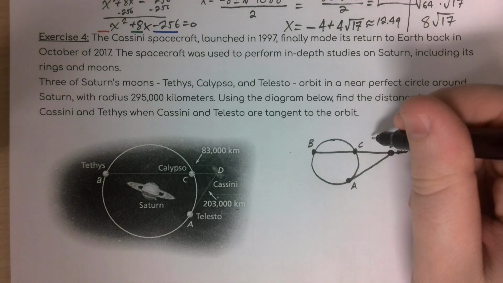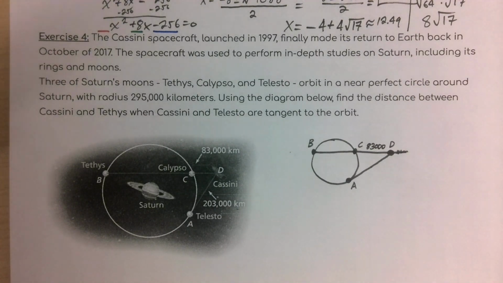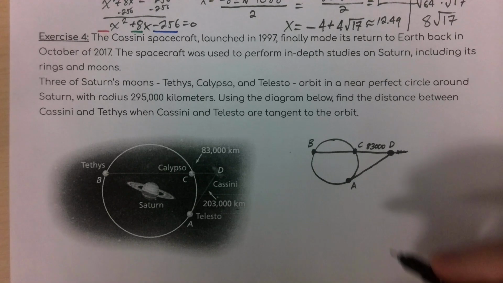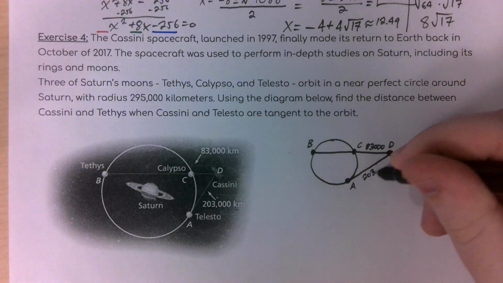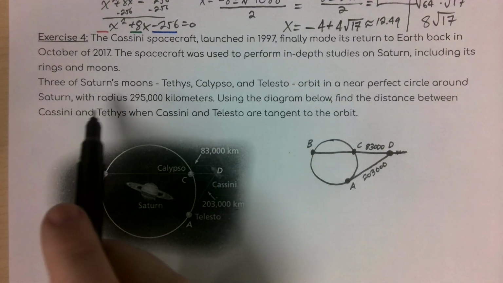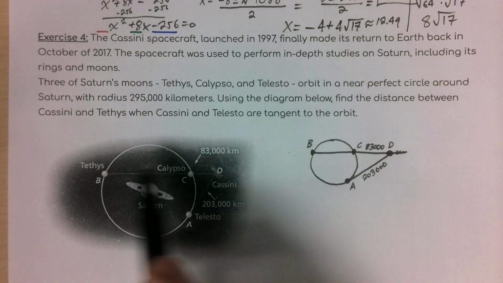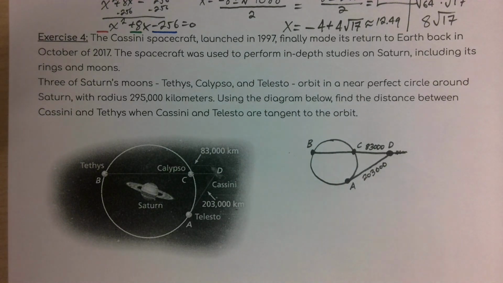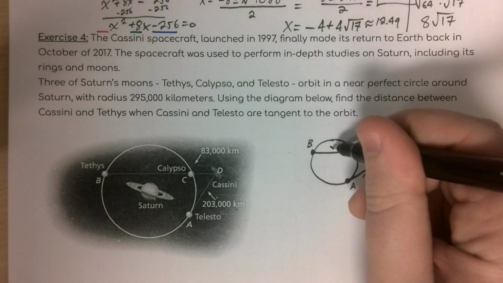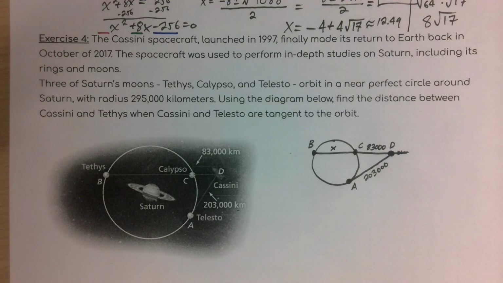Well, we know that the distance between C and D is 83,000 kilometers. We know the distance between A and D is 203,000 kilometers. And it tells us here that the radius of this circle, of its orbit, is 295,000. But there's no radius in this diagram, so we can't use it. Instead, we just have to call this x. We have a case of a tangent segment and a secant segment.